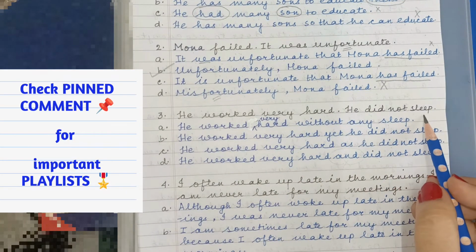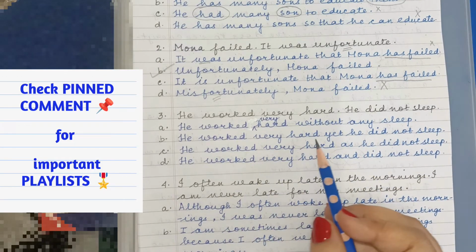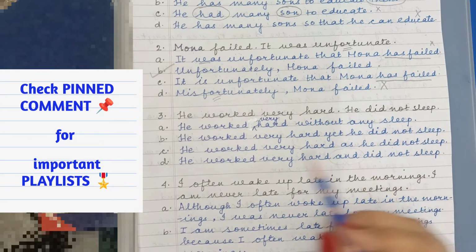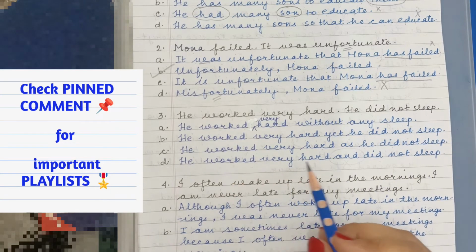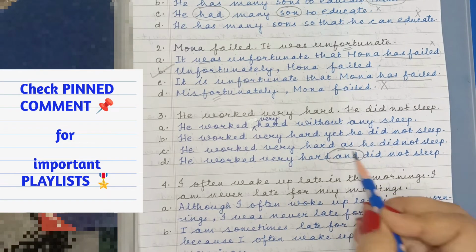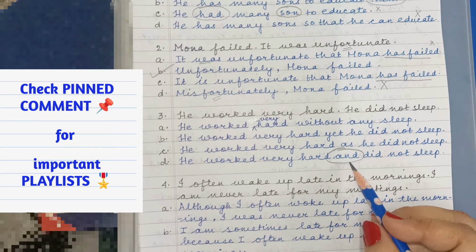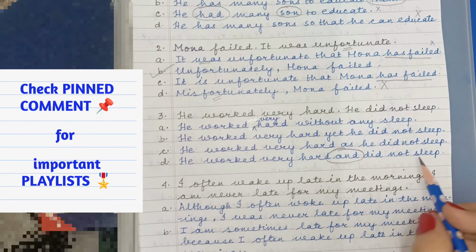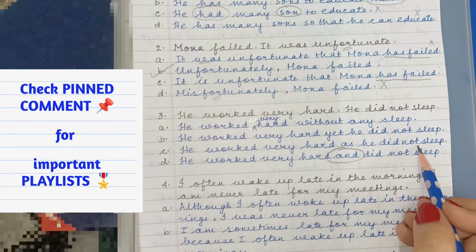He did not sleep. He worked very hard without any sleep. He worked very hard, yet he did not sleep. He worked very hard as he did not sleep. He worked very hard and did not sleep. This is definitely the wrong option. Why? Because you must join these sentences without using and. Eliminated.